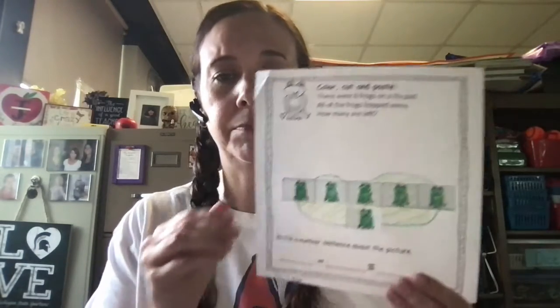So now I've colored my frogs and I've cut them out. I'm ready to glue them on my lily pad. All right, here we go. Ribbit, ribbit. Here are 6 frogs on my lily pad.